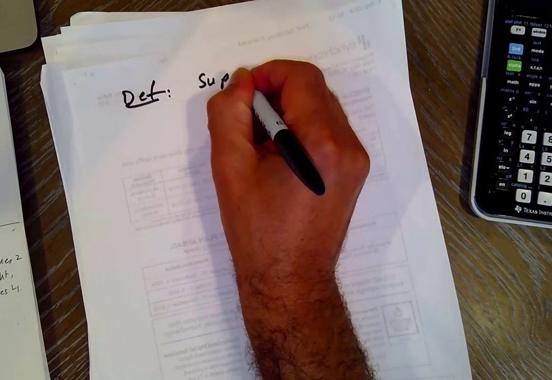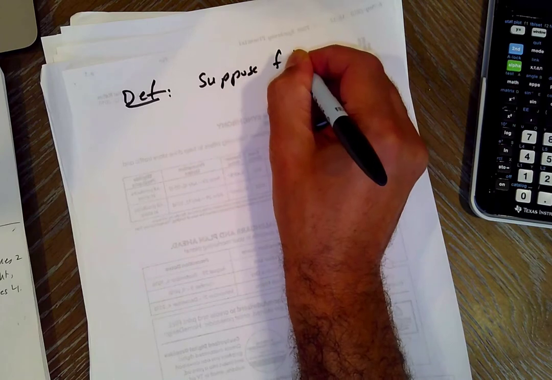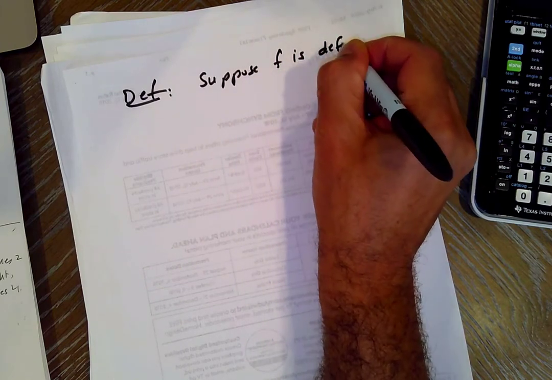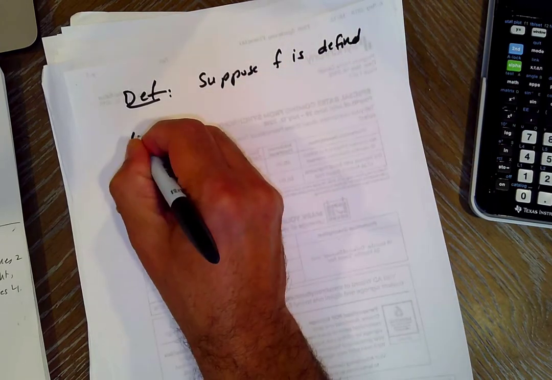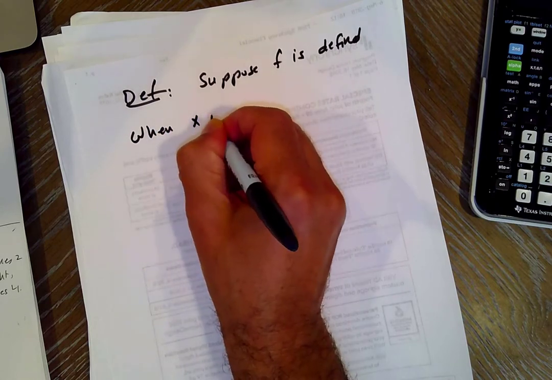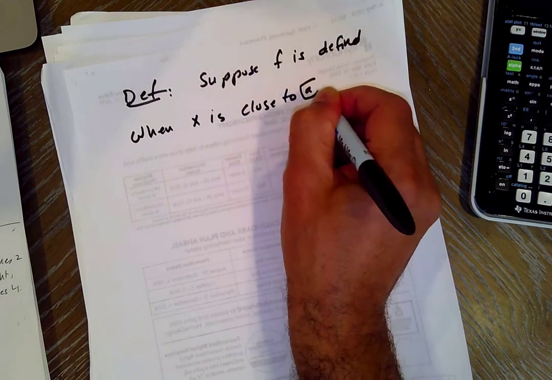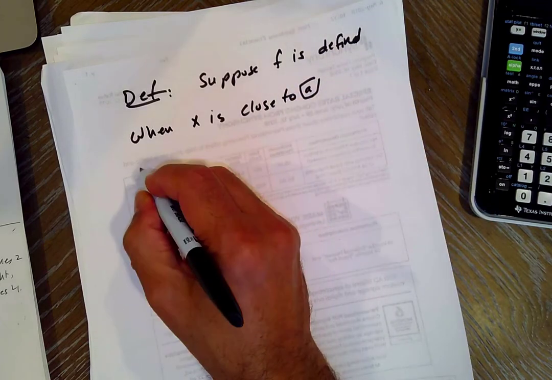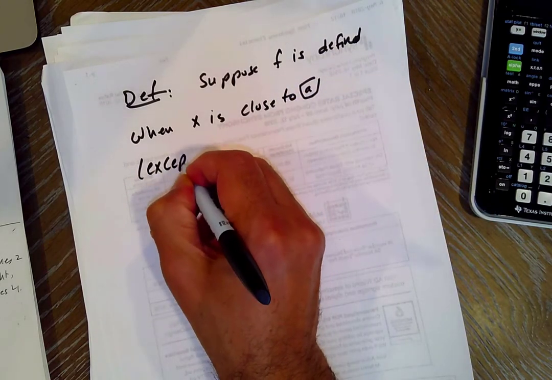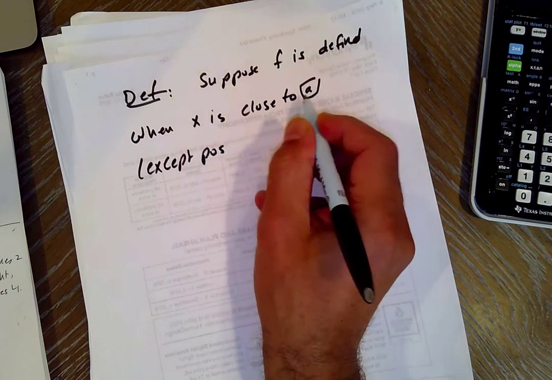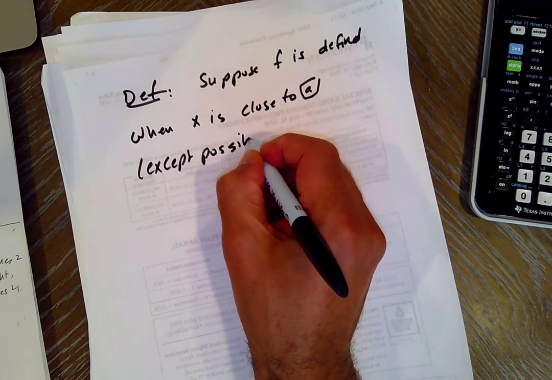Suppose f is defined when x is close to a, except possibly at a. It may be defined at a, but it doesn't have to. A in our example was 2.